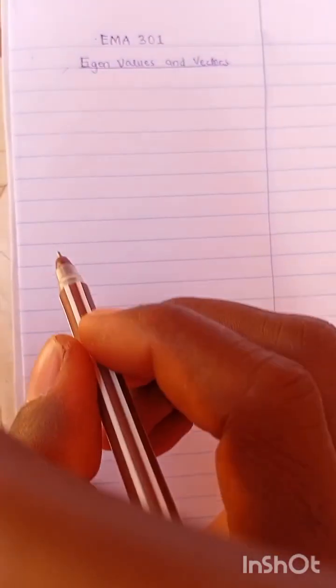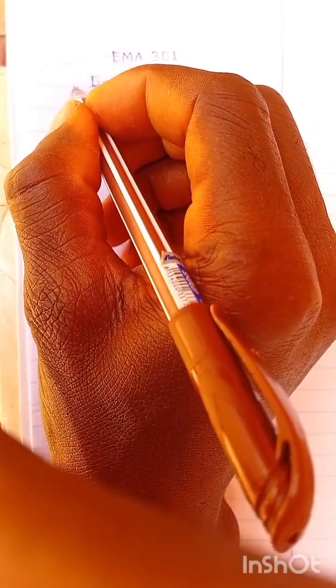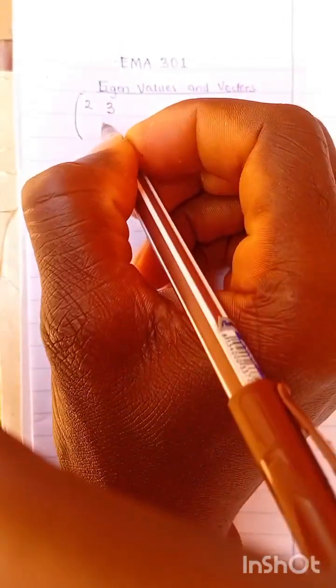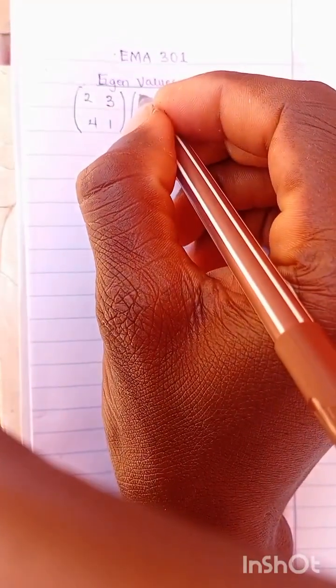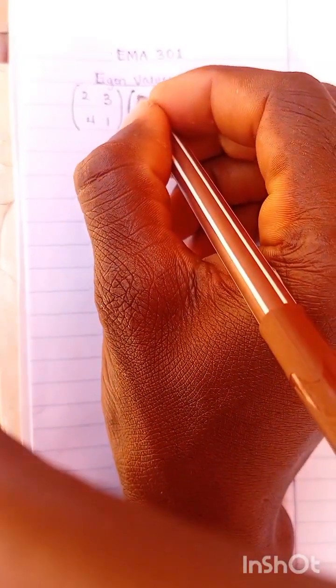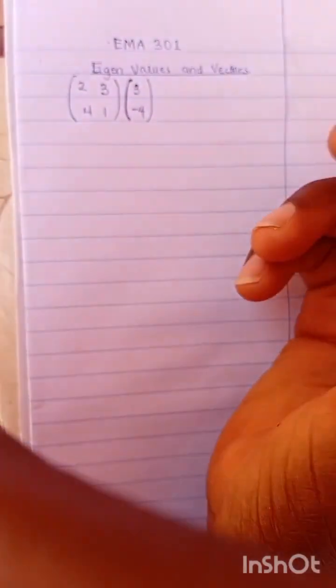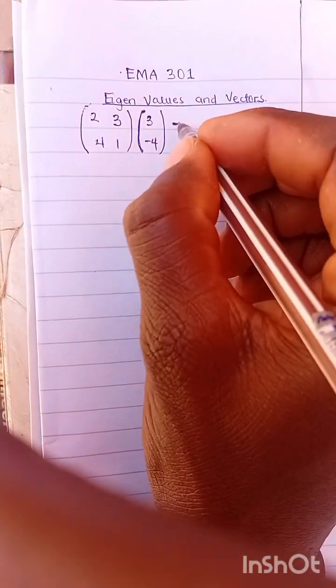Now, what is an eigenvalue and what is an eigenvector? Let's take for instance a matrix 2, 3, 4, 1, and then you multiply this matrix by a vector, let's say 3 and minus 4. You will understand my choice of 3 and minus 4 when you delve deeply into the concept of eigenvalues. So what does this give us?